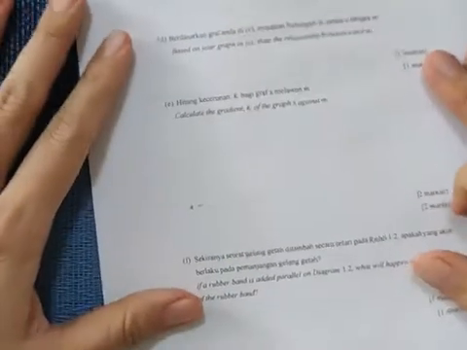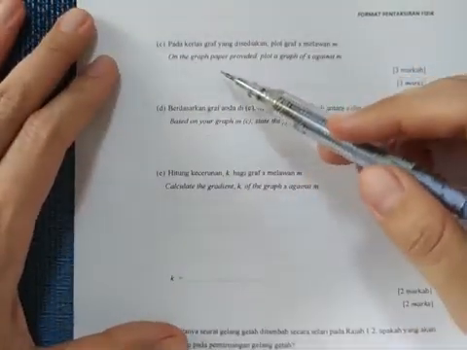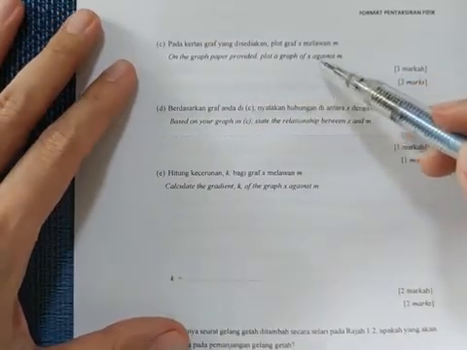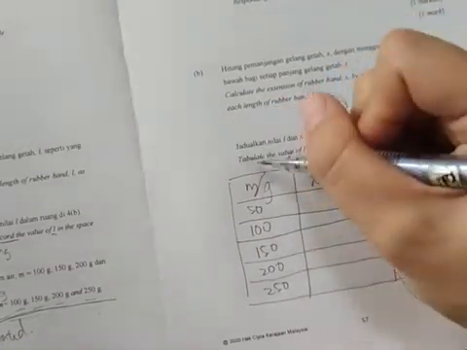Next. On the graph paper provided, plot a graph of x against m. So you have a table of x against m. Okay, remember that.